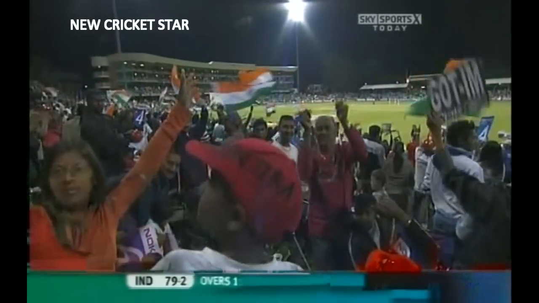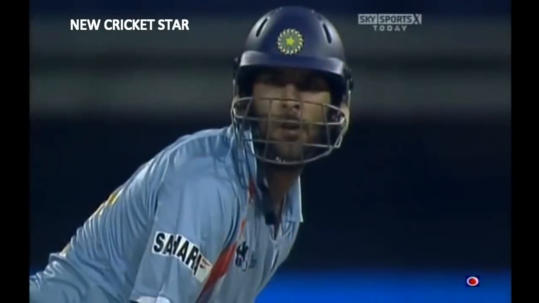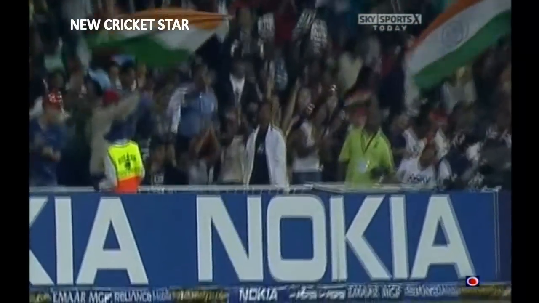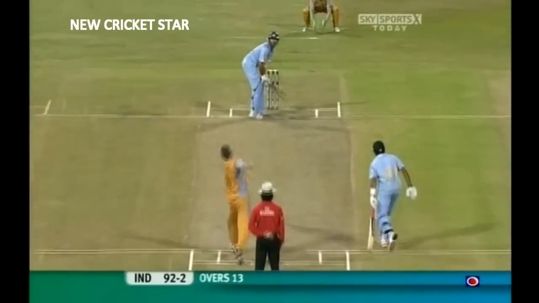Well, he does love playing the big shots on the onside. His natural swing, and look at that, it's dented the roof. Yuvraj has again cleared the boundary. Only just this time. But I think it will be 6.